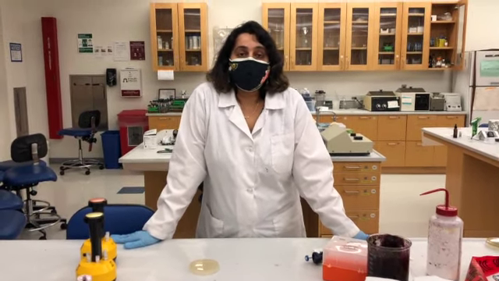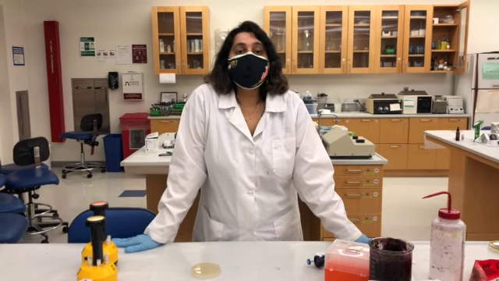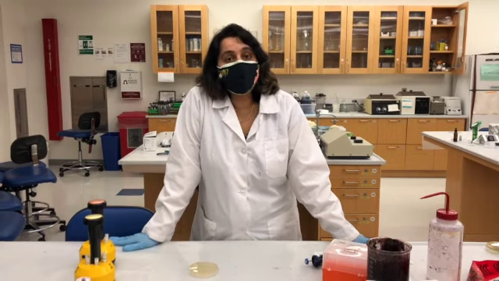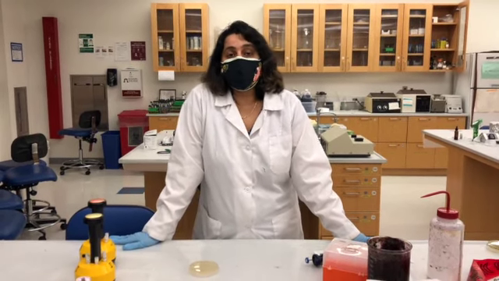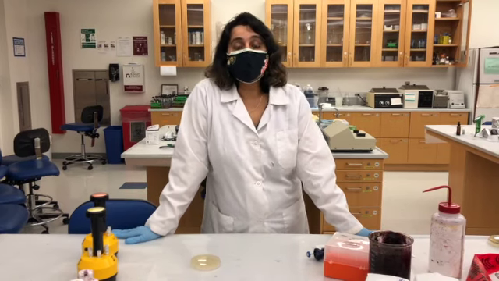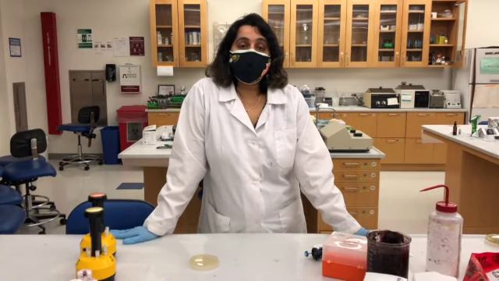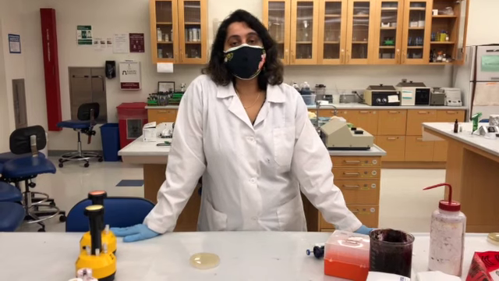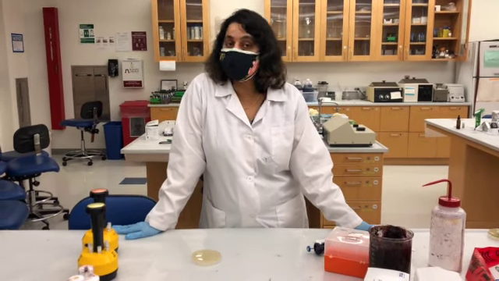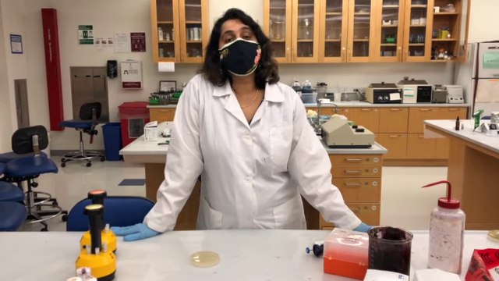So for example, a patient comes with an infection, you collect the sample, you grow the bacteria, but then you don't know what antibiotic to give. Yes, of course, we have many broad spectrum antibiotics, but then you have to really make sure that those antibiotics actually be able to work on the bacteria that the patient has and be able to control that infection.